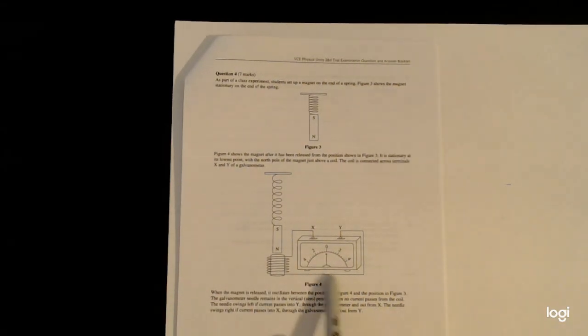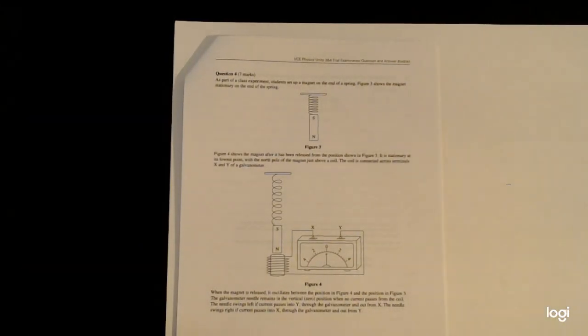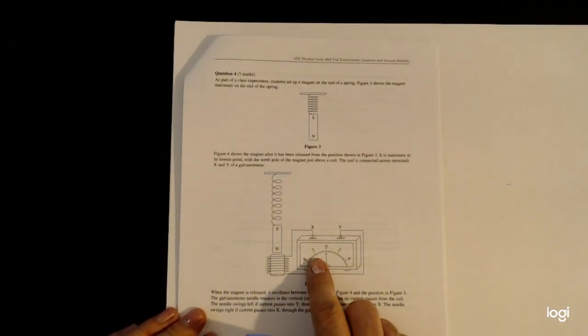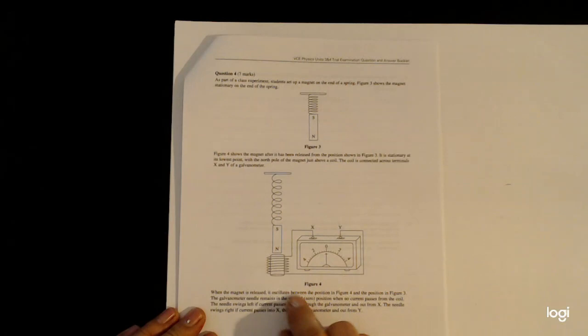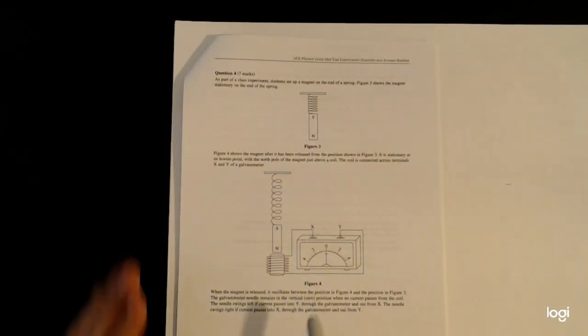You can alter a galvanometer to become a voltmeter or an ammeter, right? But it's just something that records electricity going through. You don't really need to understand what this is even measuring, right? There's no unit there. This is more about the direction of the current, this whole question.